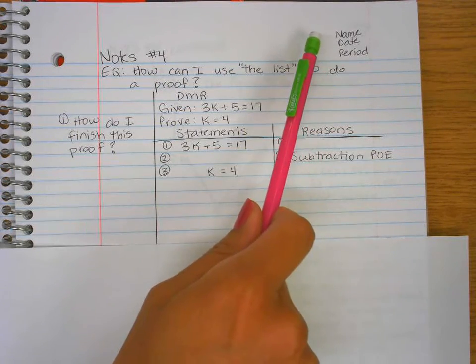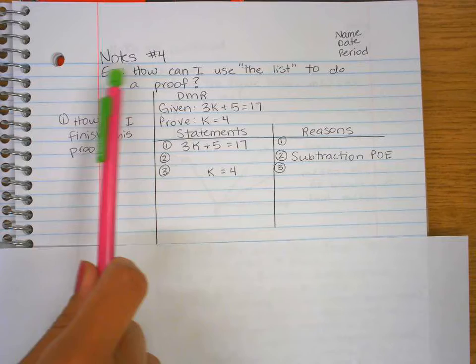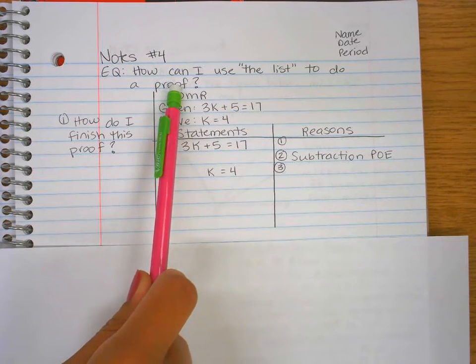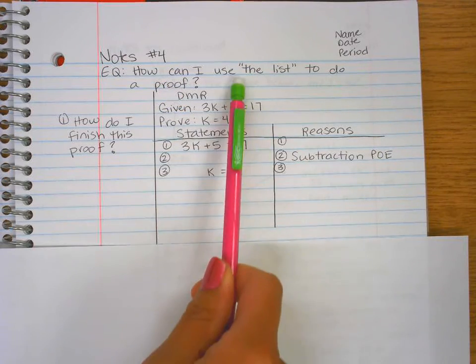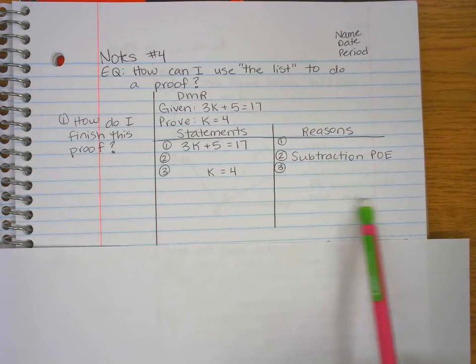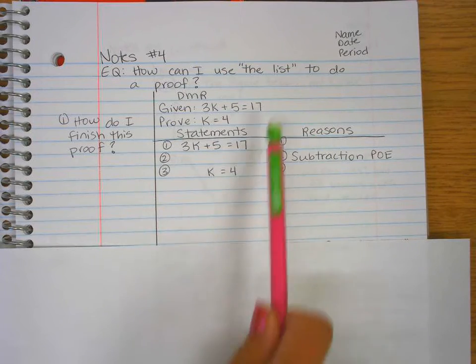Make sure you have your paper all set up with name, date, period. Essential question: how can I use the list to do a proof? I'll show you in class, so you should have already seen the list. It is a PDF on PowerSchool, and it will help you a lot with proofs. It will help you to figure out what these reasons are. So the list is really important.